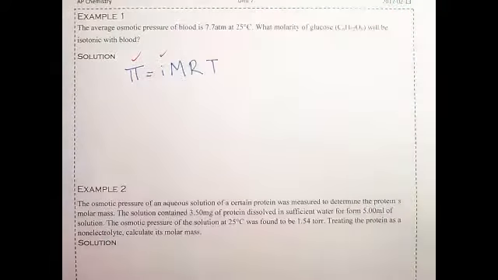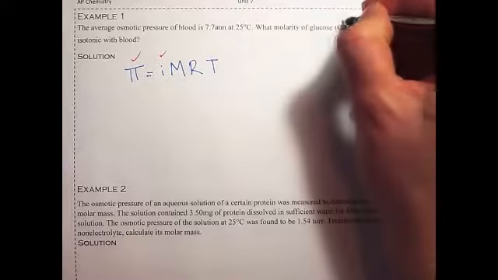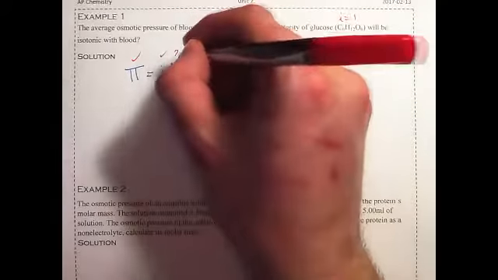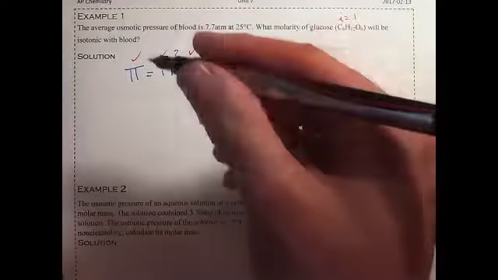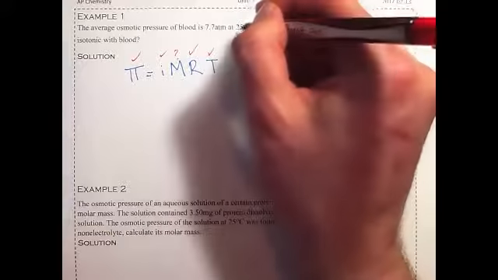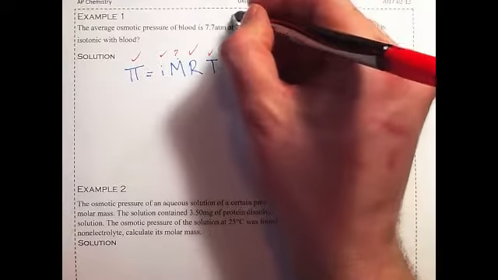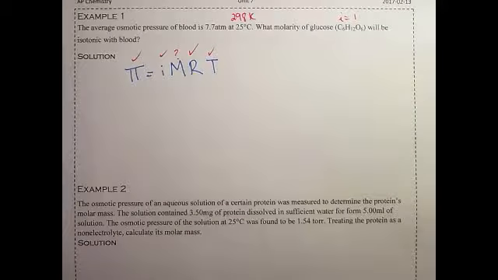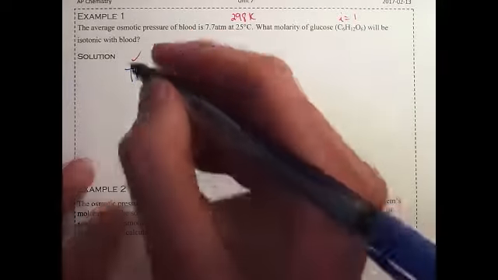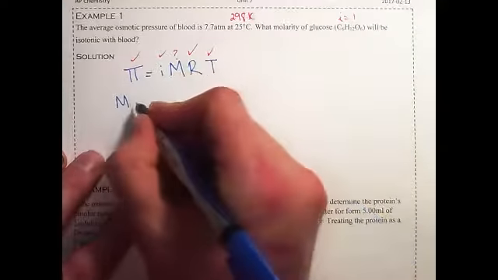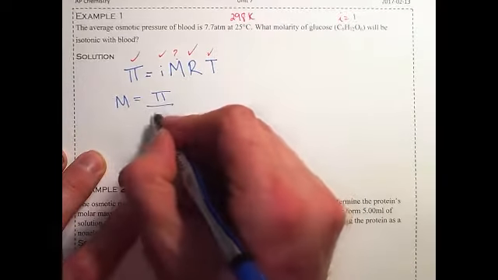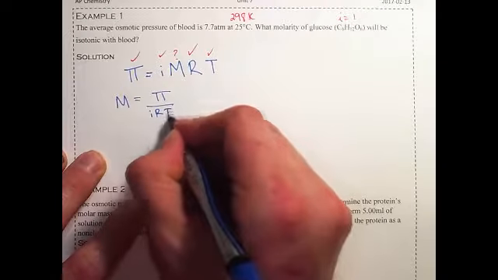I have the Van't Hoff factor because it's glucose, so we're assuming i is equal to 1. I am looking for molarity. I obviously have the gas constant and I have the temperature. I can't deal with 295, I've got to deal with absolute, so it's got to be 298 Kelvin. But I have everything except for molarity, so I will solve: M is equal to pi over iRT.